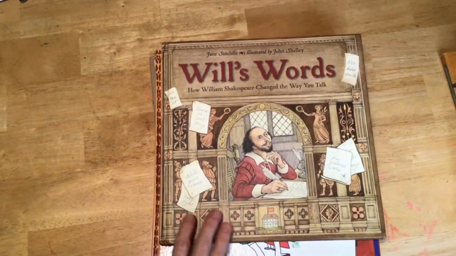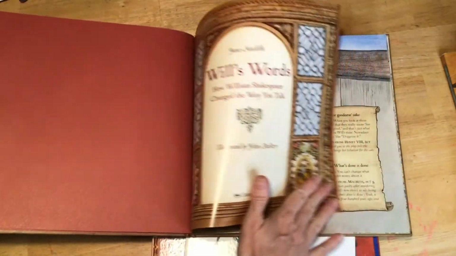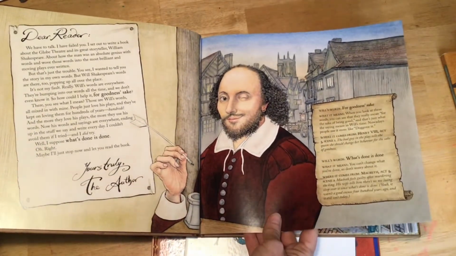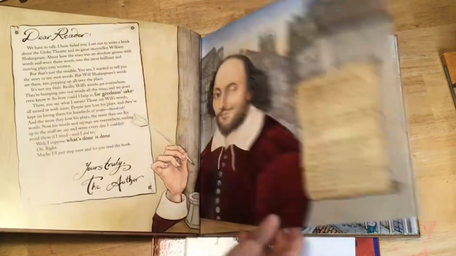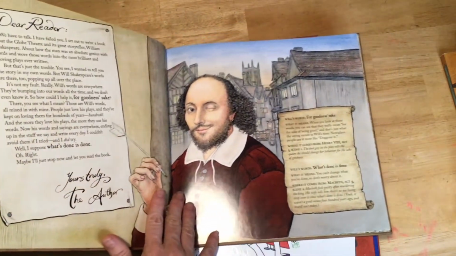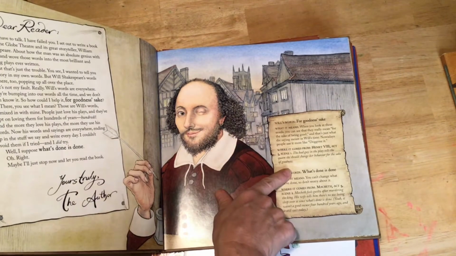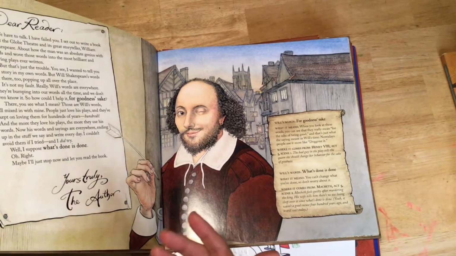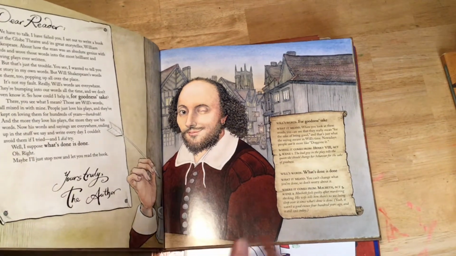This book, Will's Words, does go over a little bit about the life and times of Shakespeare, but what I chose it for was that it goes over the common words that we use now and that have come from Shakespeare.